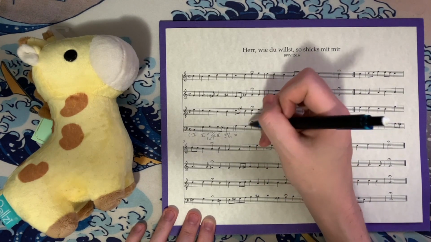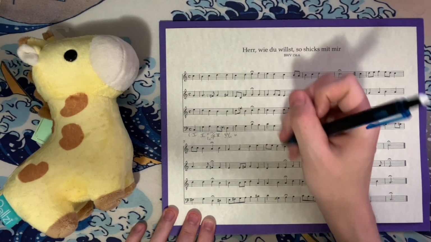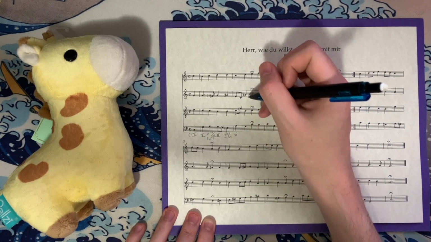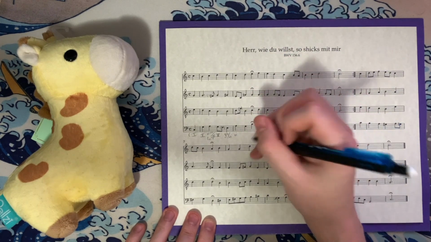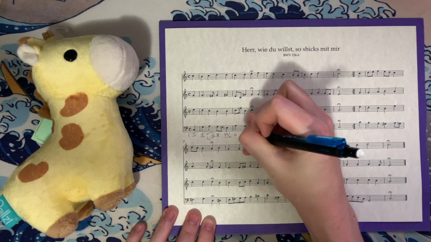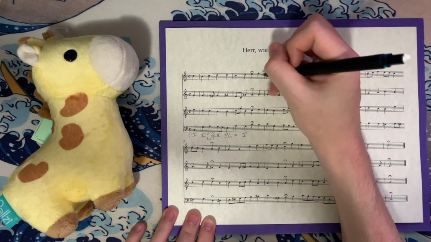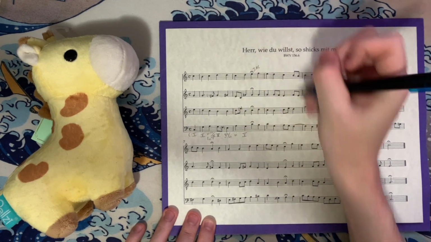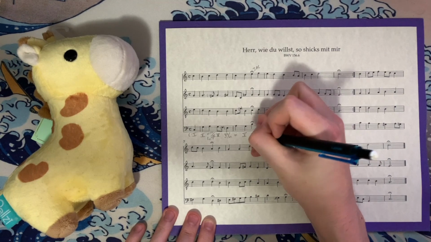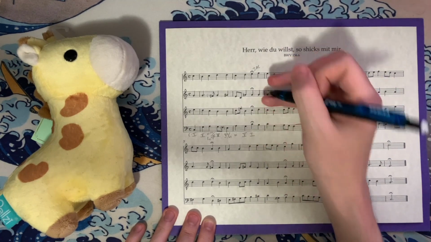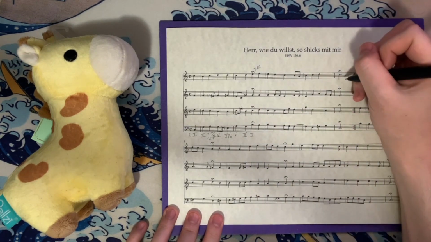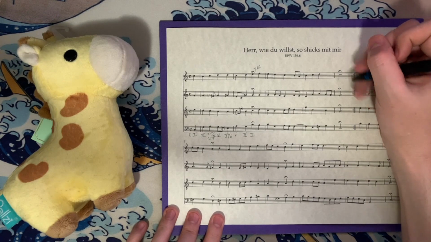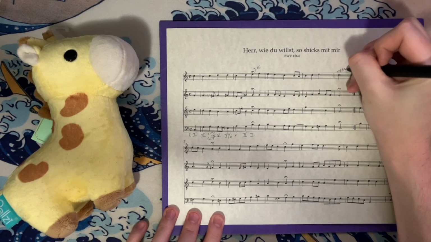We then have E, B, G natural. G, B, G, and D, which is G major in root position. That's a 5 chord. And then our imperfect authentic cadence in the key of C major concludes with 1, C, C, G, and E.